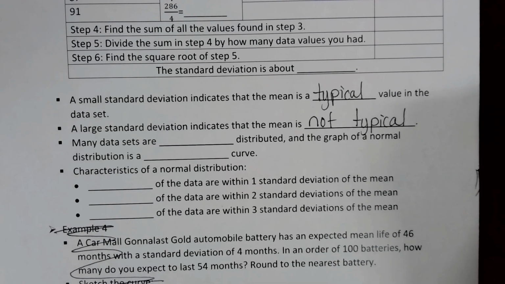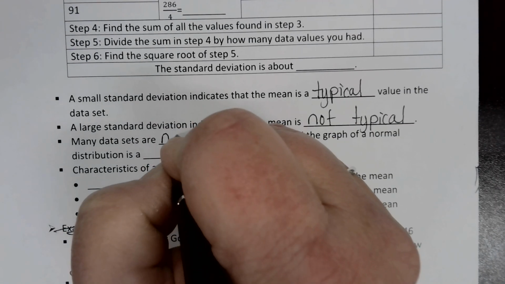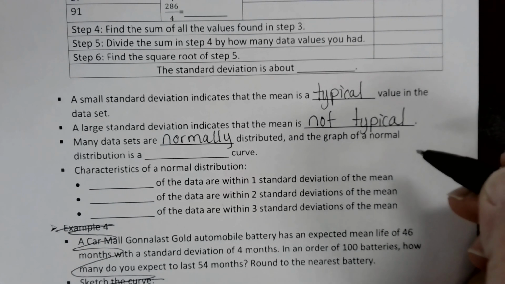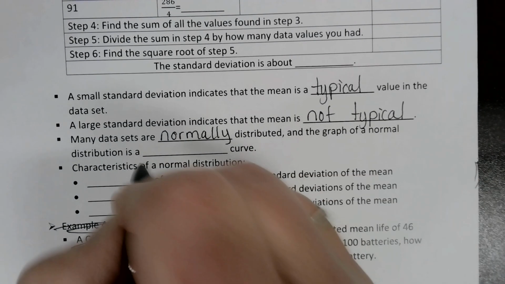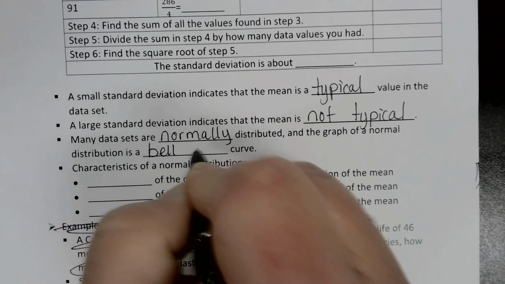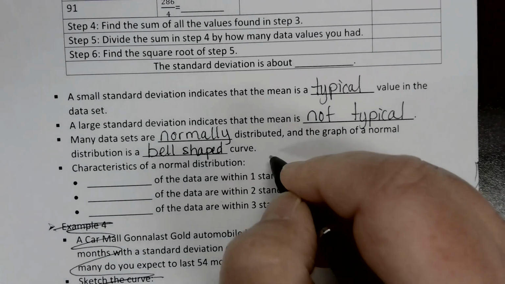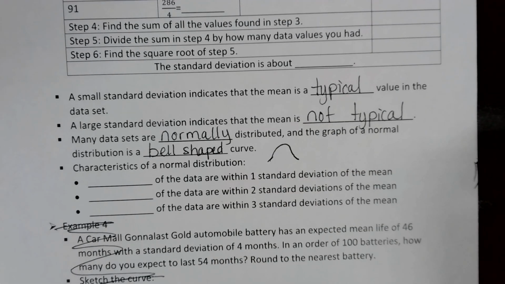Many data sets are normally distributed, and the graph of a normal distribution is a bell-shaped curve. Remember these? Looks like that on a graph.